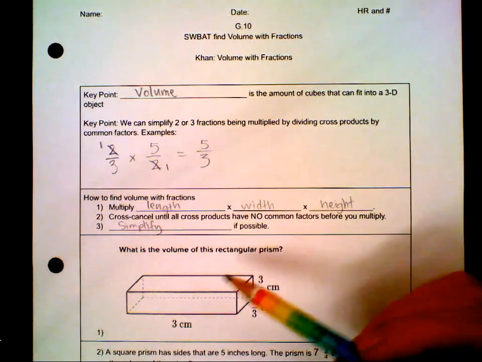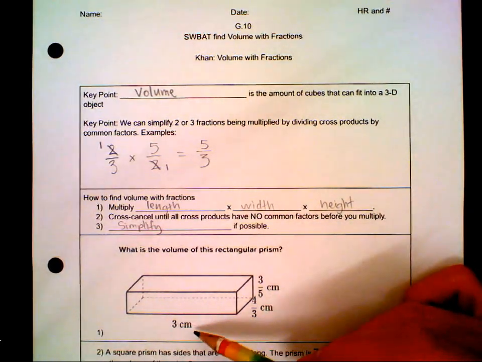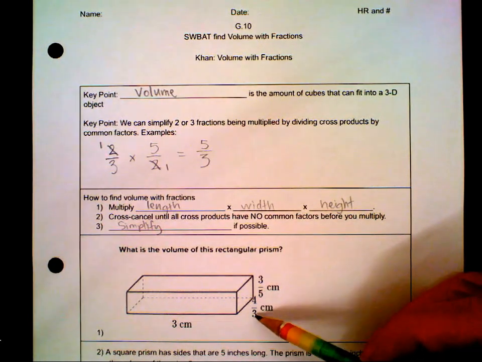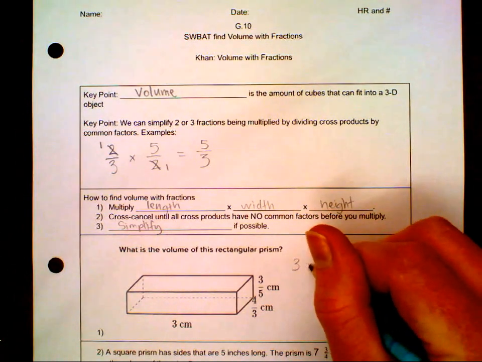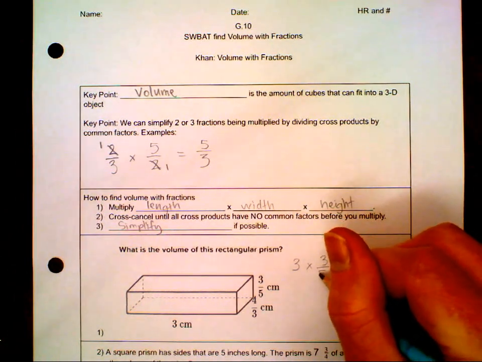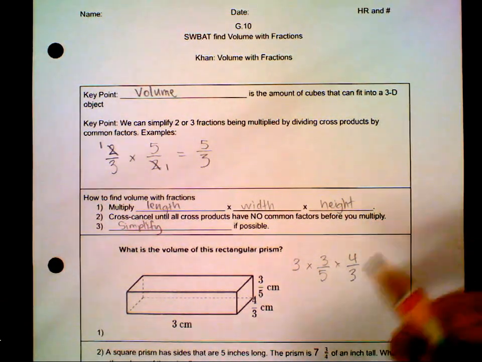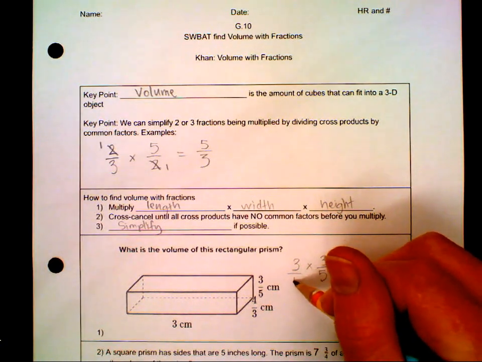Now looking here, we're going to set this up. We have 3 centimeters by 3/5 centimeters and 4/3 centimeters. 3 times 3/5 times 4/3. Now, I need to remember that a whole number can always be written with the denominator of 1.